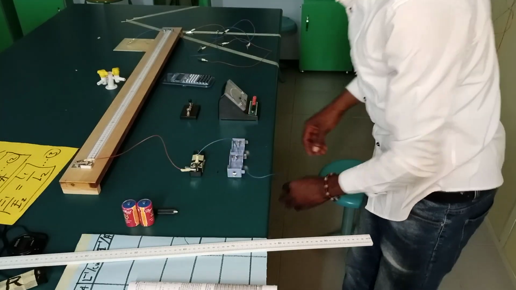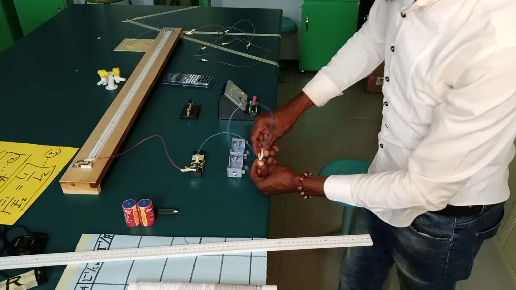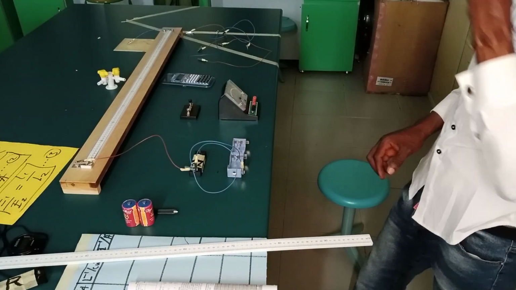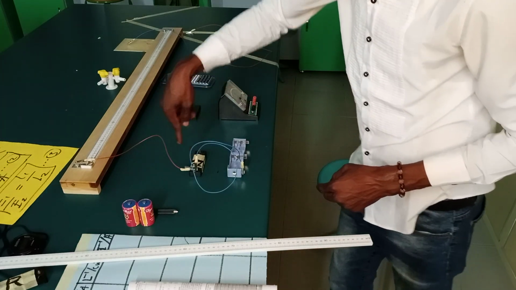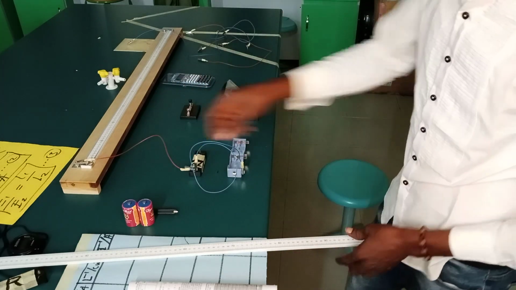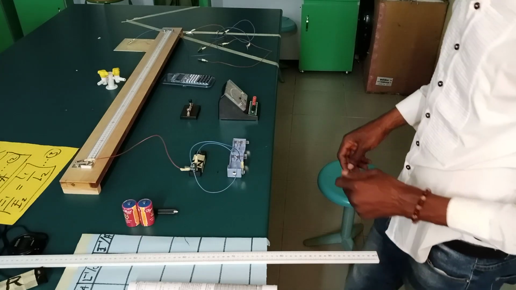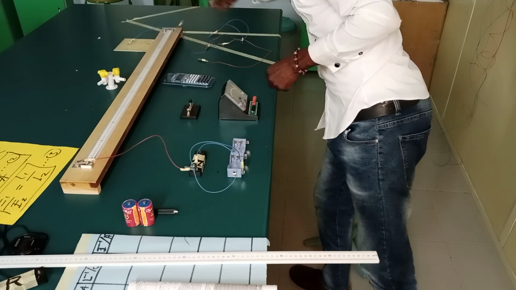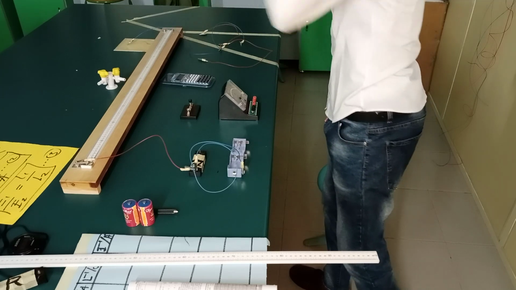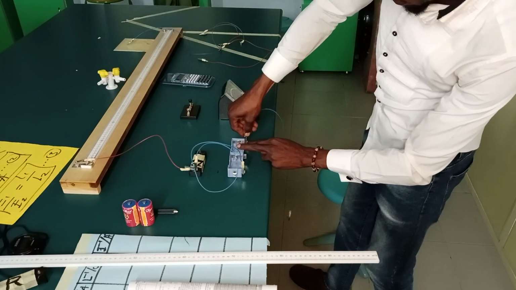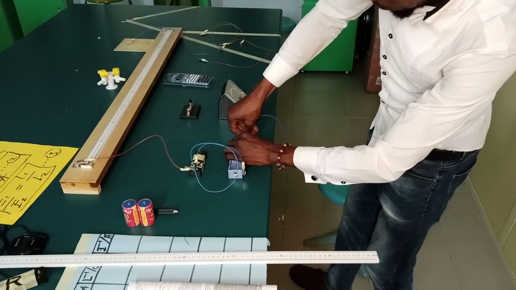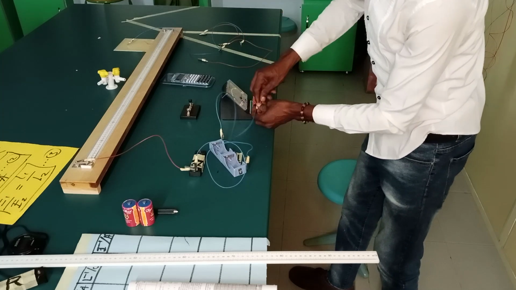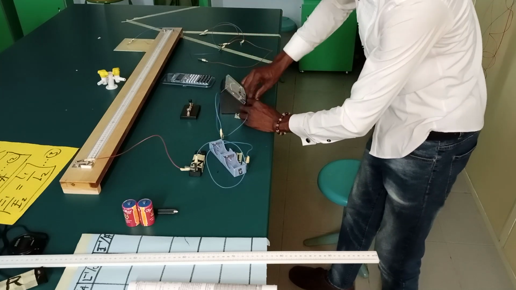So the examiners will ask you to list precautions you took to get accurate reading. One of them is that I ensured tight connection. So this is from the resistor to the battery. The next thing is from the battery to the ammeter, to one leg of the ammeter.